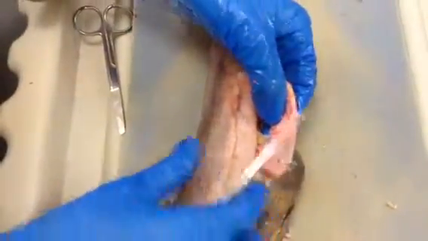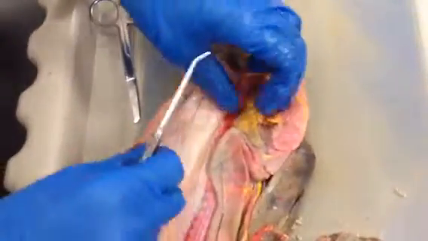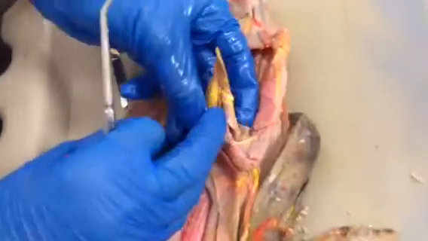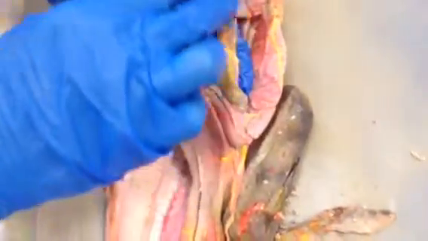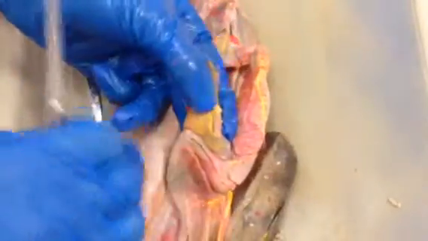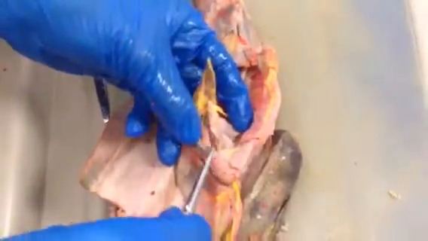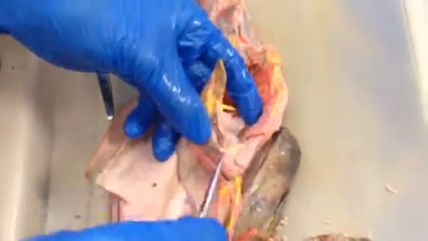lobe of the pancreas. The other part of the pancreas goes along the back side of the spleen here. So on the greater curvature of the stomach, this organ here is the spleen. On the back side of the spleen, you can see the dorsal lobe of the pancreas here.